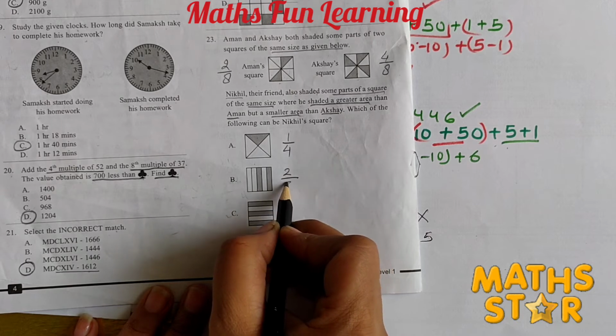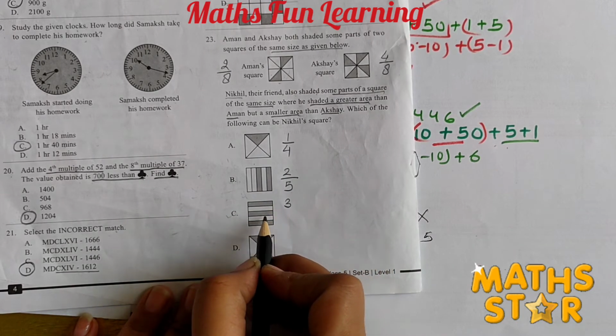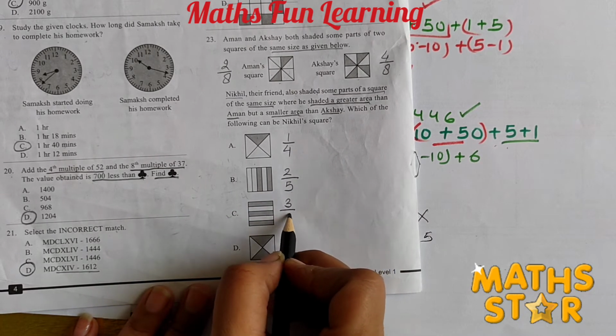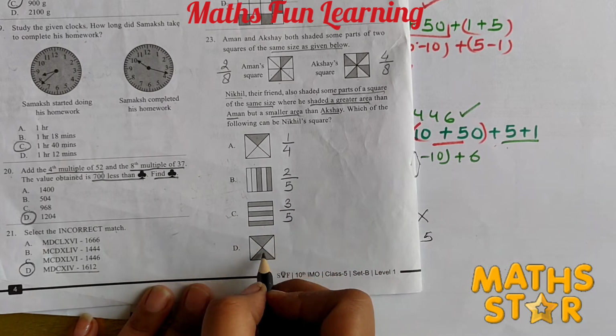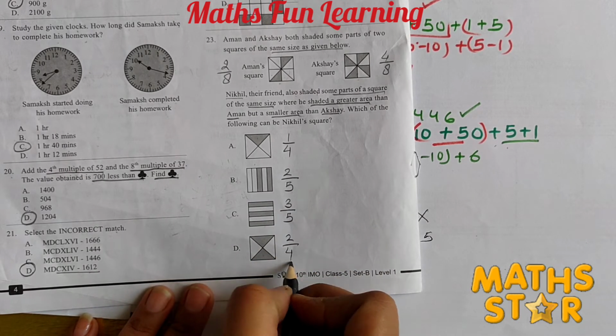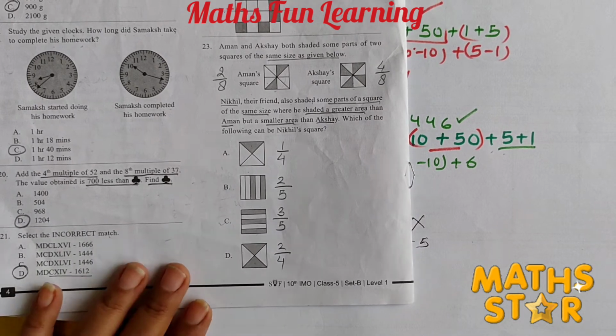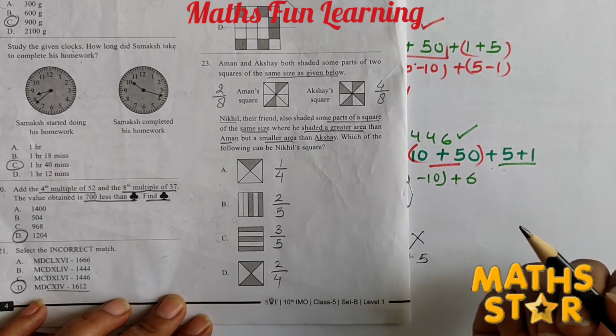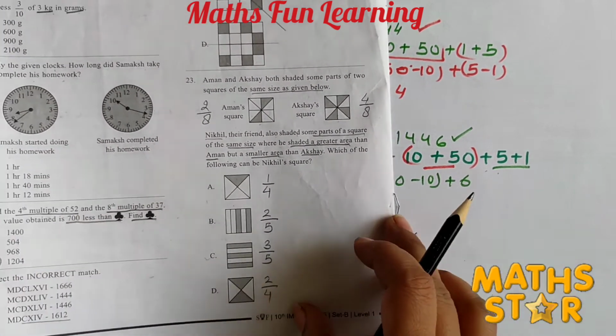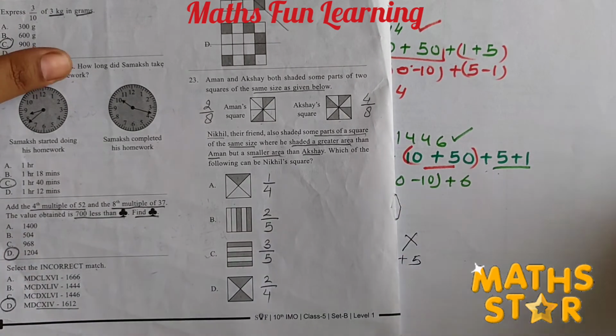This has 2 by 5. This has 3 by 5. And this has 2 out of 4. We have to find out which is the correct option. Now let's solve it, and then only you can identify which is the correct one.